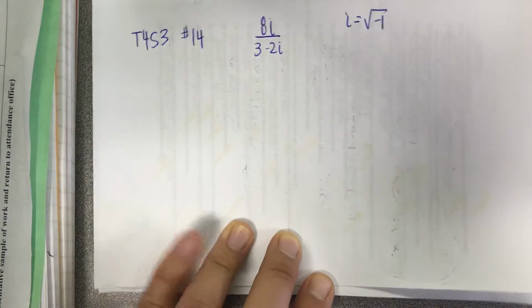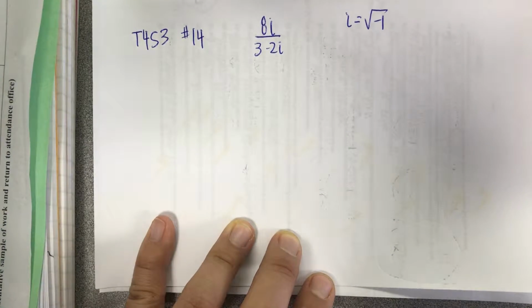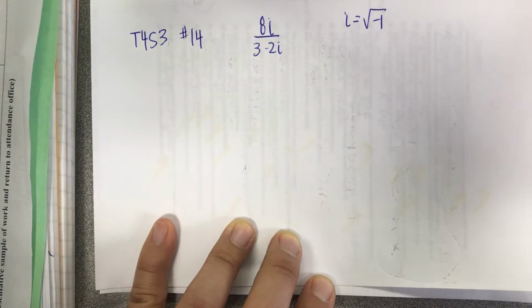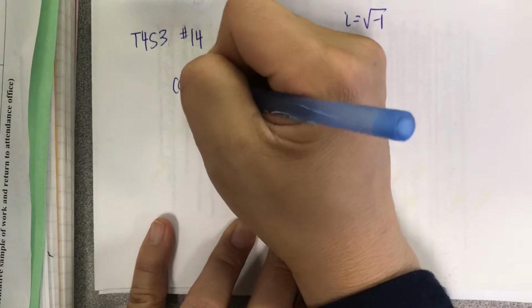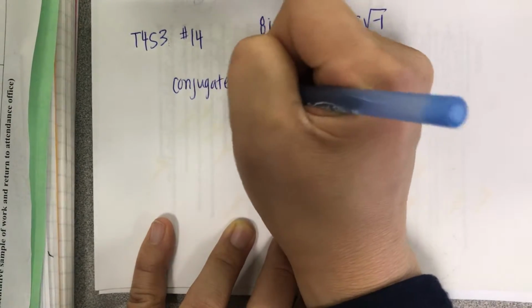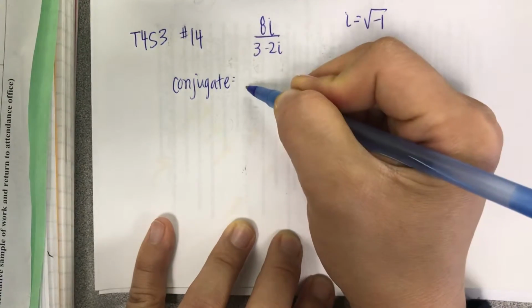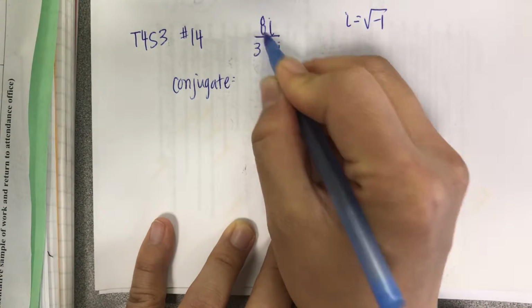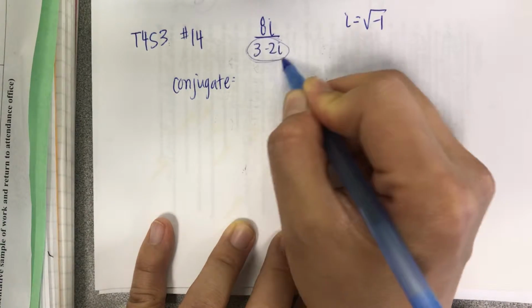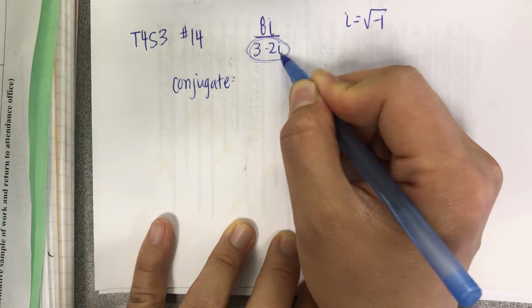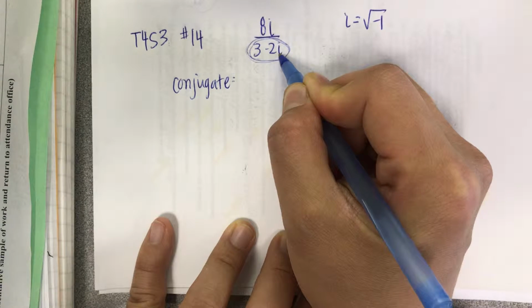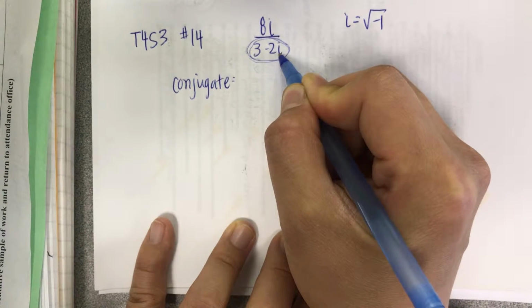All right, so hang on tight for this question. I will go a little bit slower for this one to make sure that you get this, okay? All right, so let's first define the word conjugate. The purpose of using a conjugate is when you look and you see this bottom number, it's like a fraction and there's an imaginary number down here. You use the conjugate to get rid of that.